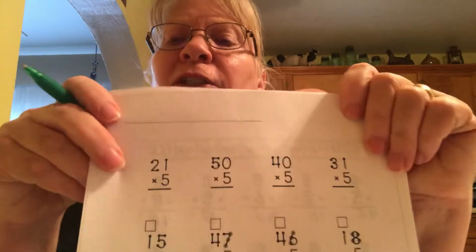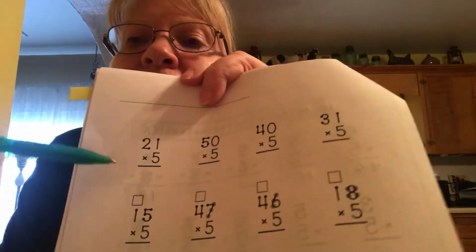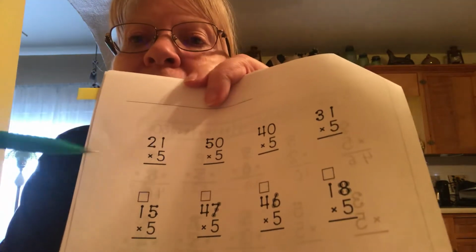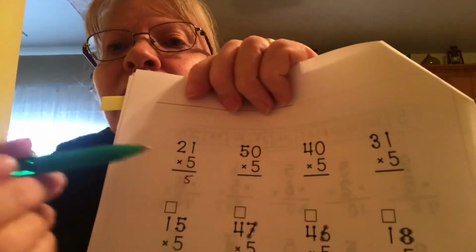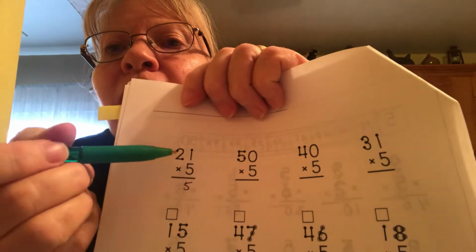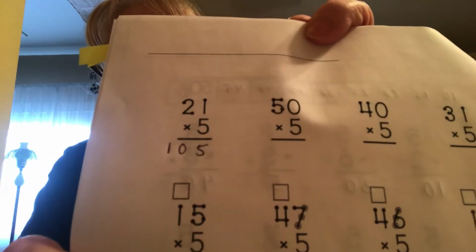Okay, let's look at the first one. Now we always do the multiplication in the ones place first, and then we do the tens place. So 5 times 1 is 5. Then 5 times 2 is 5, 10. So our answer is 105.